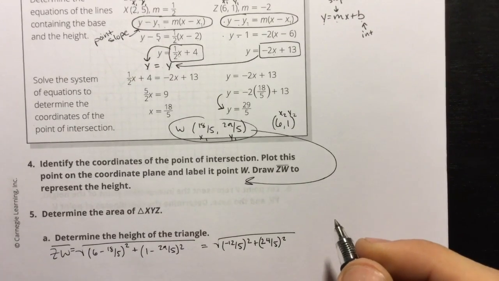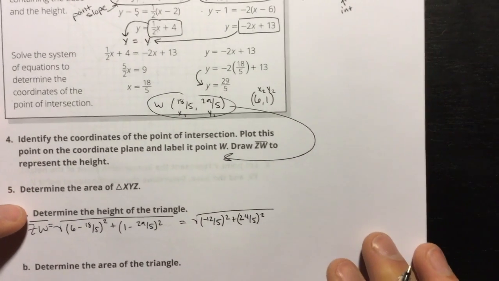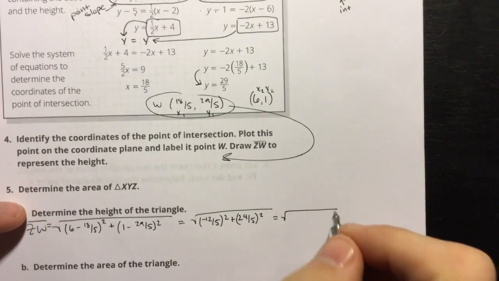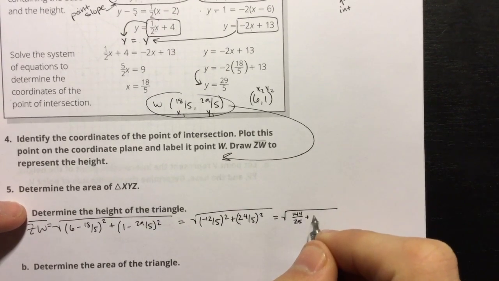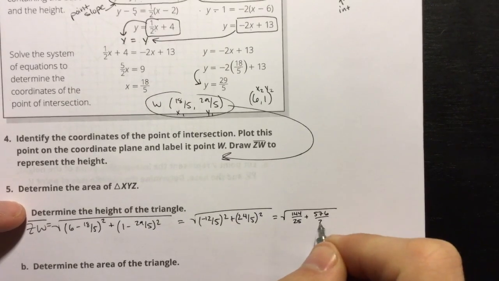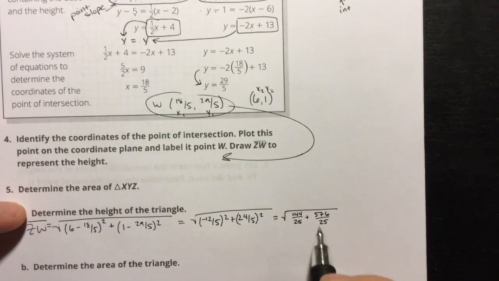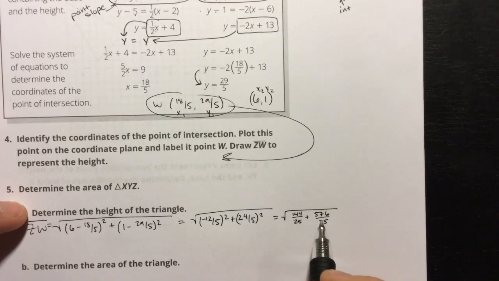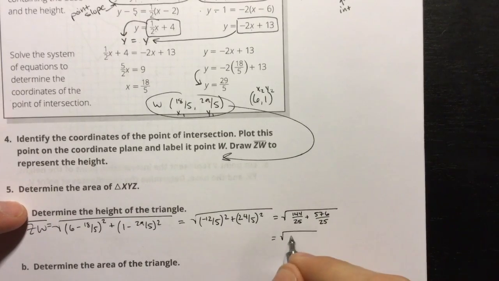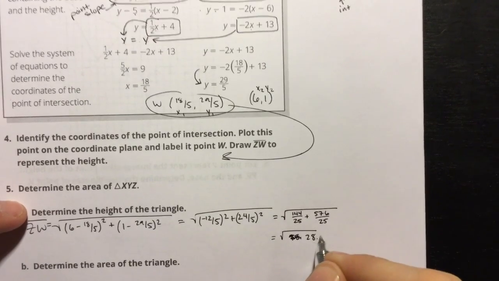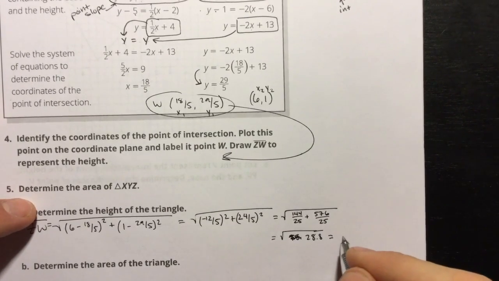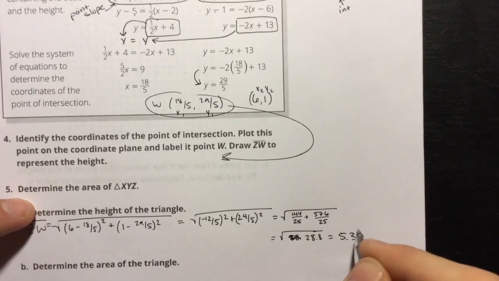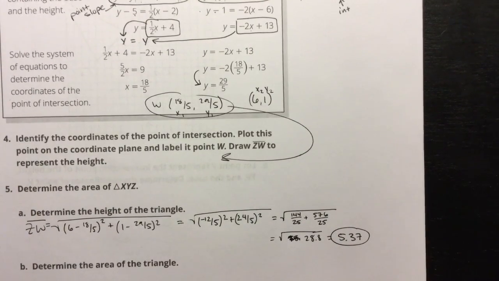And when you square those, this is where this one gets a little crazy, and people who don't like fractions, I apologize in advance. This becomes 144 over 25 plus 576 over 25. We're still doing the square root of all this. If you take these two fractions, put them together, and get a decimal, you get the square root of 28.8. Remember, we still haven't taken the square root of this, and the square root of 28.8 is 5.37. So that is our height value.